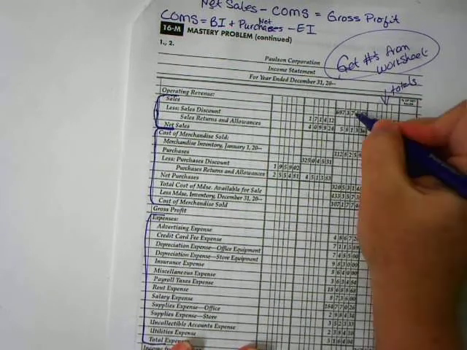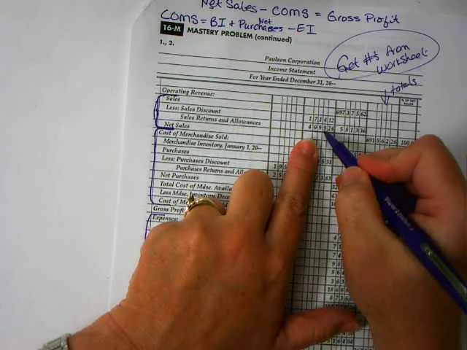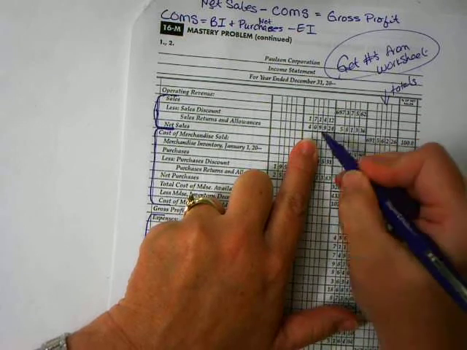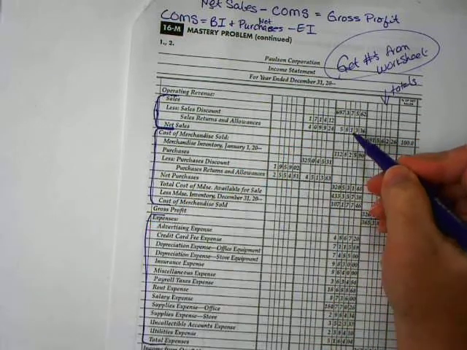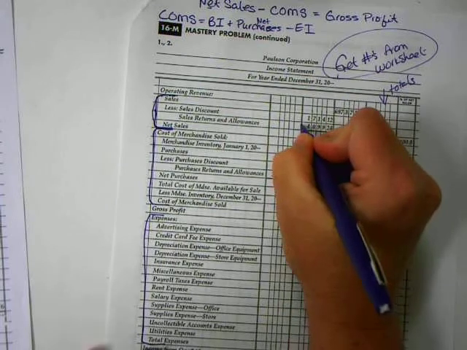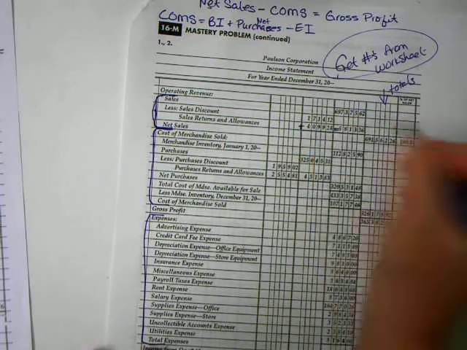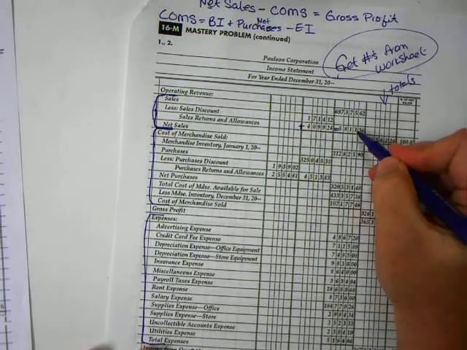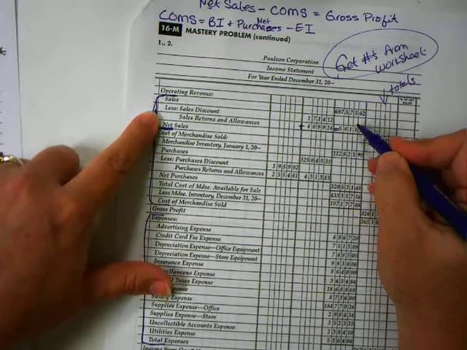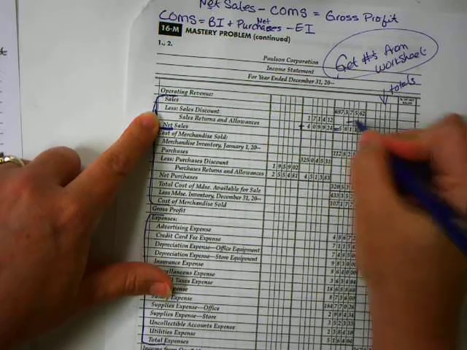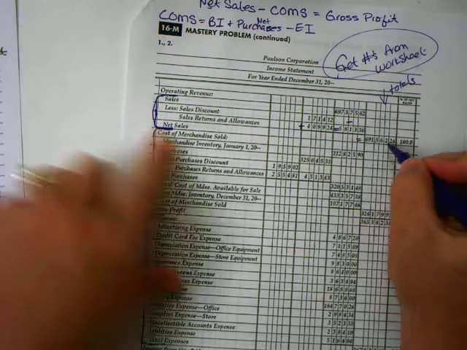So we're starting out with sales. Here's our discounts. We're going to add those up, put that number here. So this plus this equals this. This minus the less, so this minus equals this. So this is net sales.